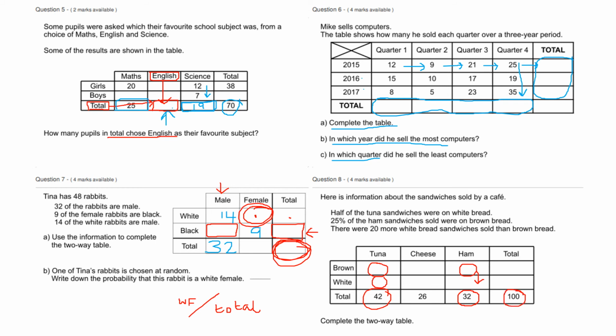And you've got to have 20 more white than brown. Okay, so think about what number must go here and what number must go here. That's got a difference of 20 and adds up to 100.